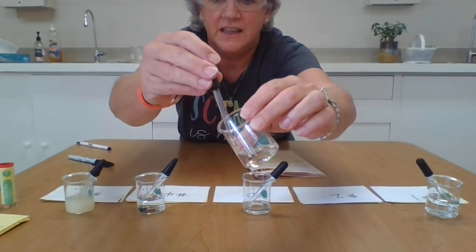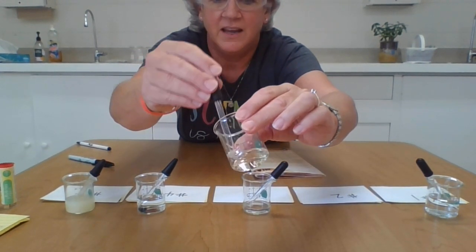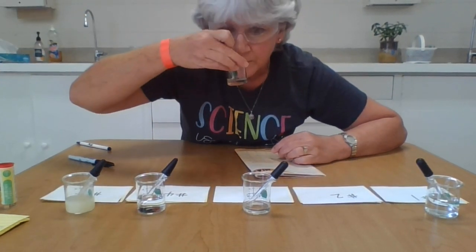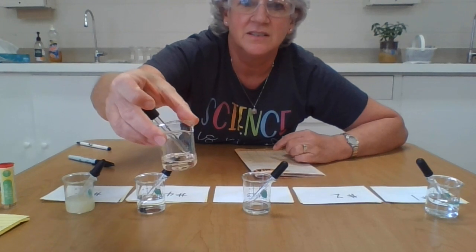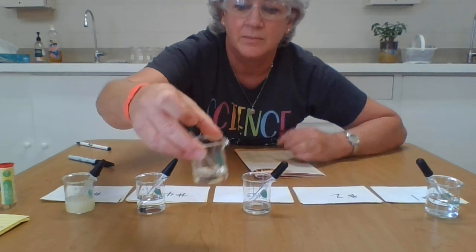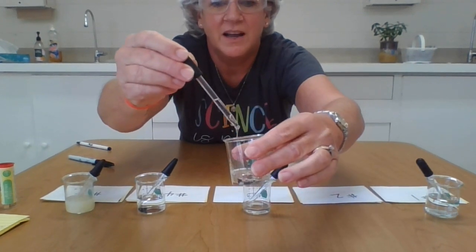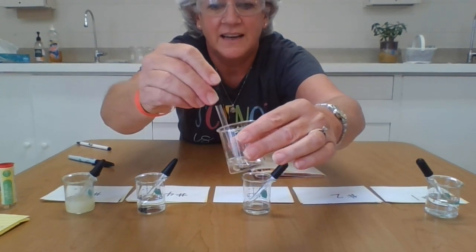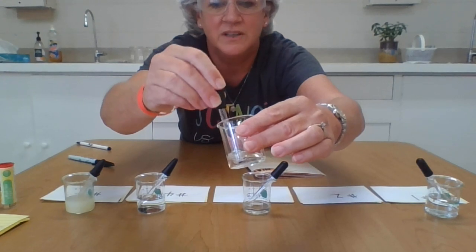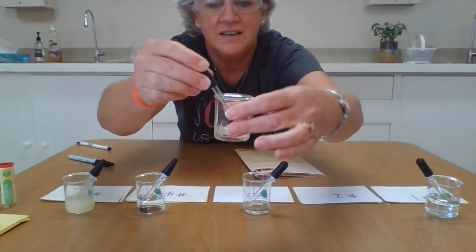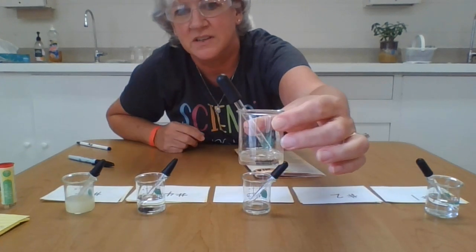All right, substance number 2. This is definitely thicker, and it's kind of got a pale yellow color to it. When I sniff it, it smells kind of flowery. It's a very pleasant smell, not like the first one. If I take my eyedropper, I can actually make it bubble by introducing air into it, but it's definitely not as runny as the first substance.